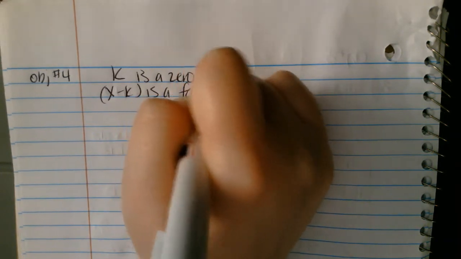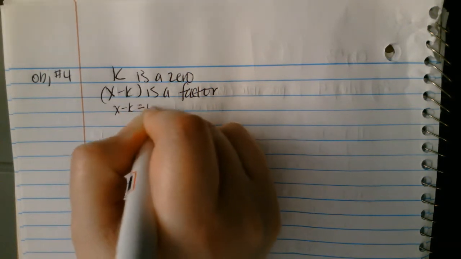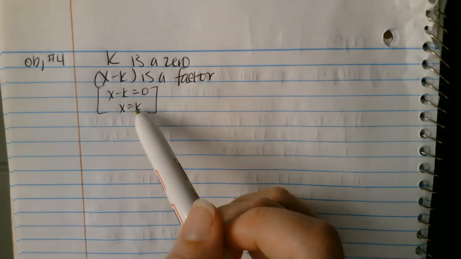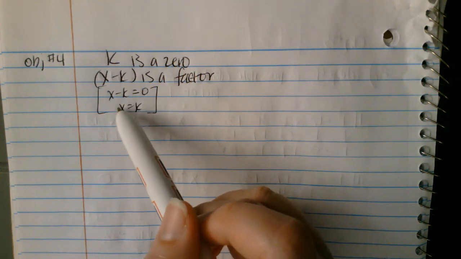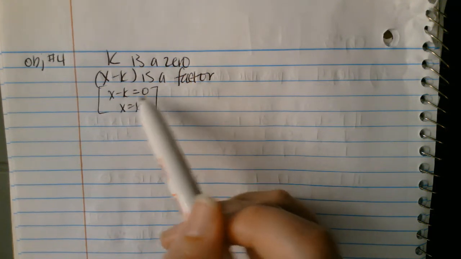So remember we said that anytime you have a zero, let's say k is a zero, then you know that x minus k is a factor. Because remember, we get the k as a zero by setting this factor equal to 0 and then solving for that, right? So in the practice today, sometimes you're going to have to go backwards from this. You're going to say x equals whatever the zero they give you, and you can work your way backwards until you have something equals 0.